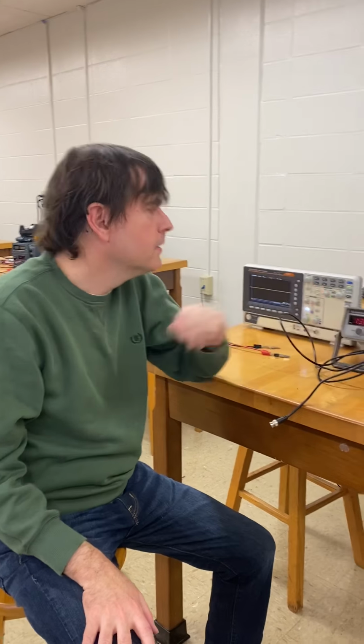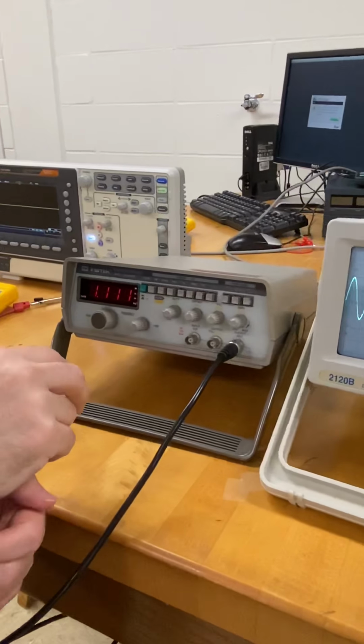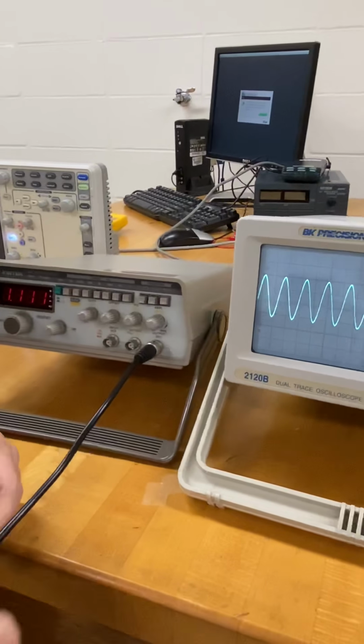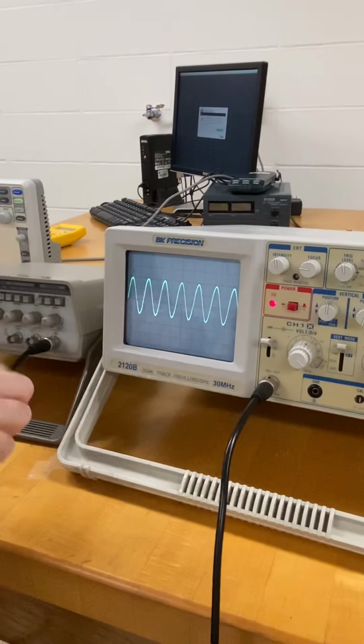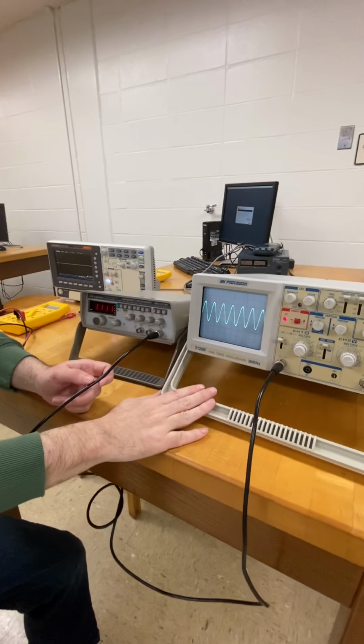All right, so as I change the amplitude, you can see the amplitude is going up and down on the screen. And as I change the frequency, you can see that the frequency is being caught on the oscilloscope in real time as I change it. Now, the voltage that we're putting out here is varying with time, and the oscilloscope lets us track that.